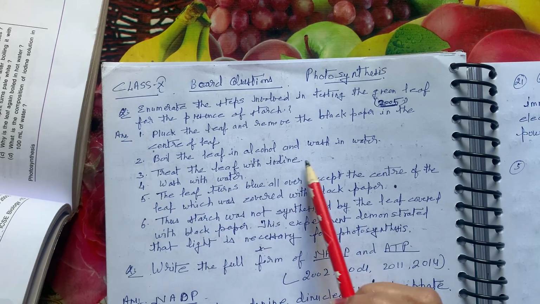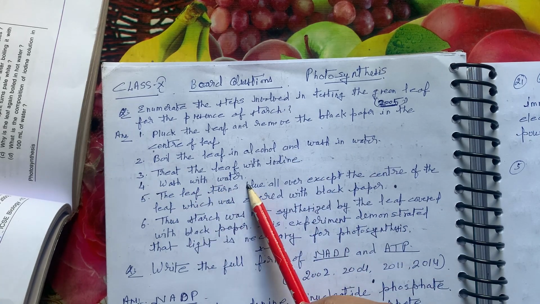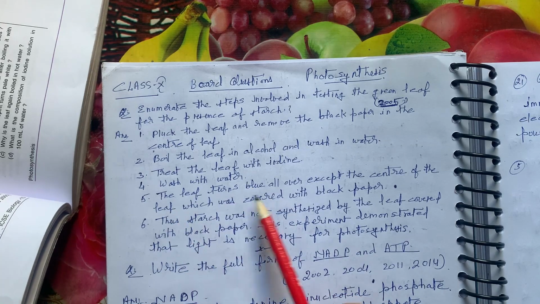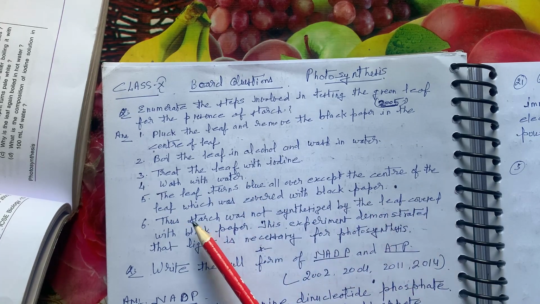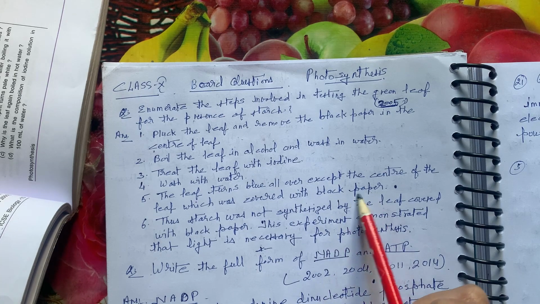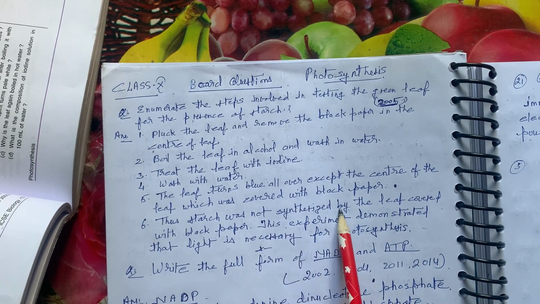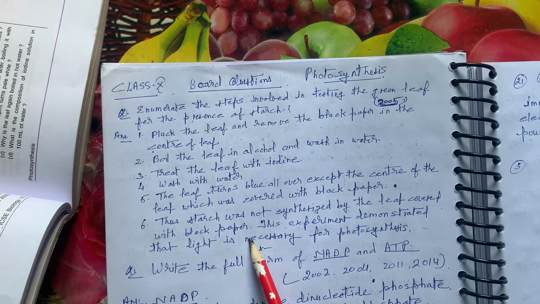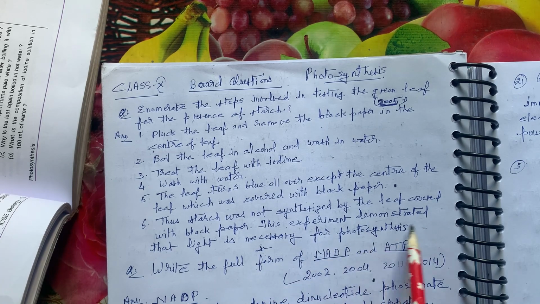Third, treat the leaf with iodine. Fourth, wash with water. Fifth, the leaf turns blue all over except the center of the leaf which was covered with the black paper. Thus, starch was not synthesized by the leaf covered with the black paper. This experiment demonstrated that light is necessary for photosynthesis.